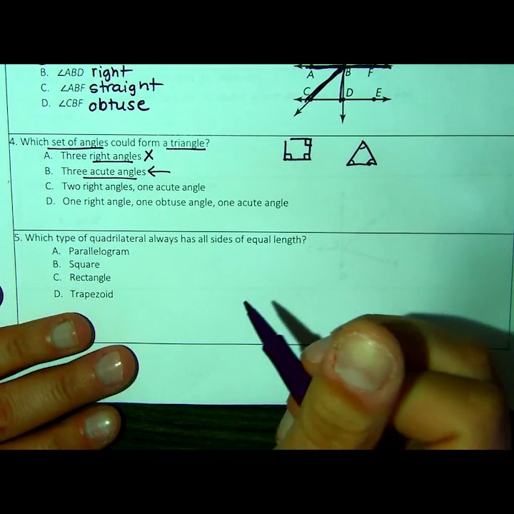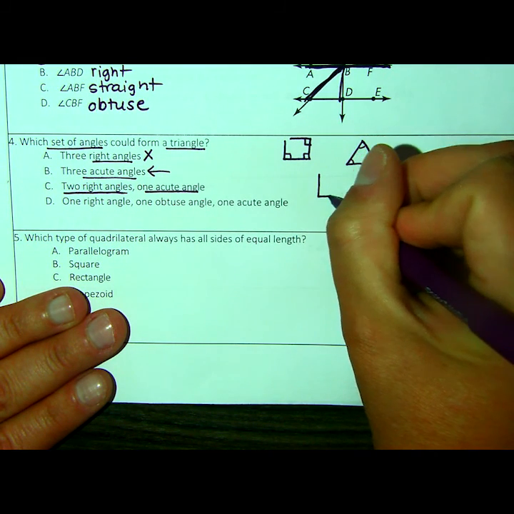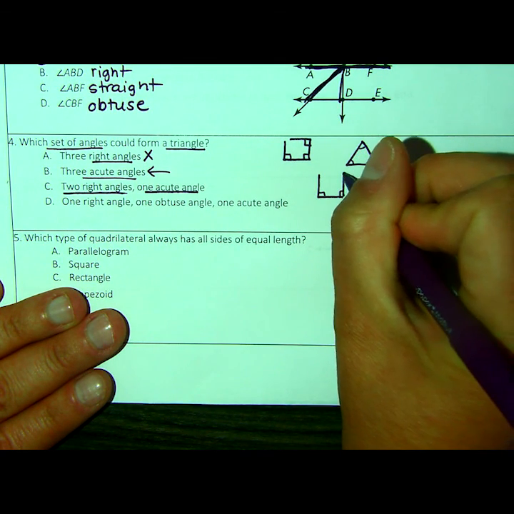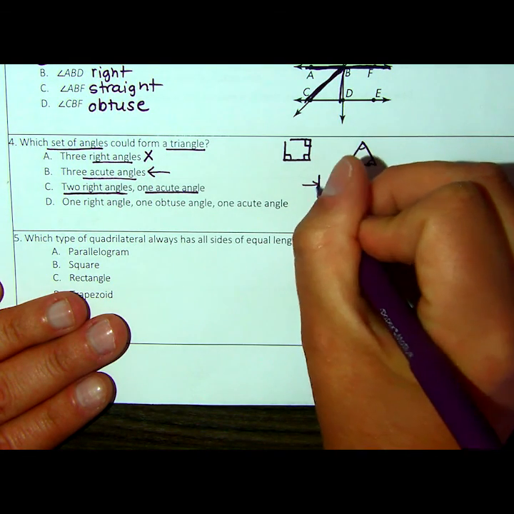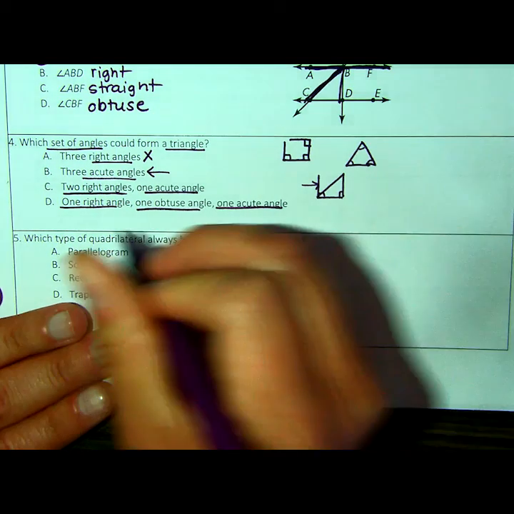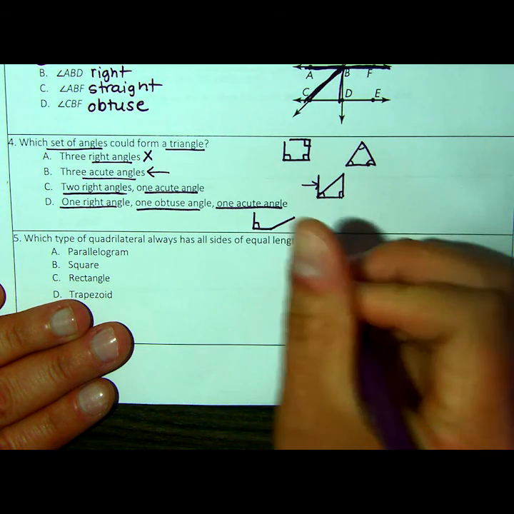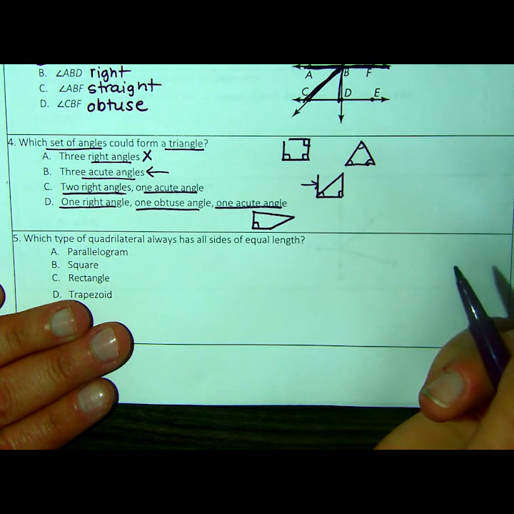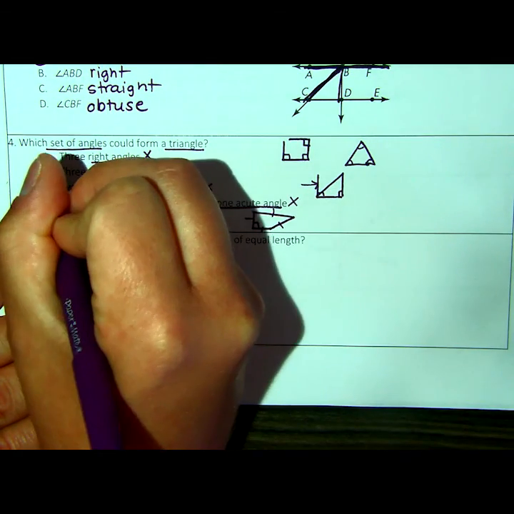This almost seems too easy. 2 right angles and 1 acute angle. Okay, 1, 2, there's my 2 right angles, then 1 acute angle. That's not a triangle. What's this? Extra line here. 1 right angle, 1 obtuse angle, and 1 acute angle? So 1 right angle, there it is, 1 obtuse angle, and 1 acute angle? Yeah, no, that's a quadrilateral. It has 1, 2, 3, 4 sides, so that's wrong. The only answer was B.